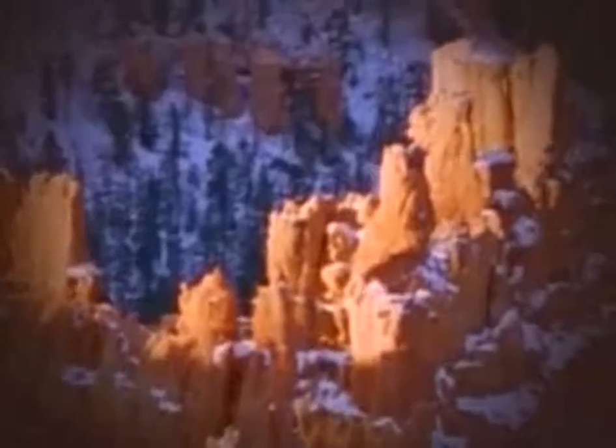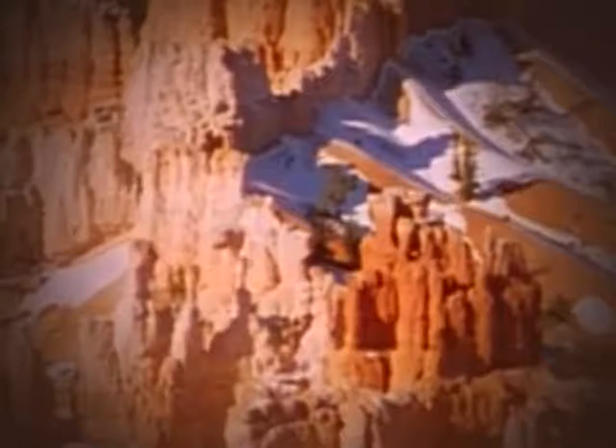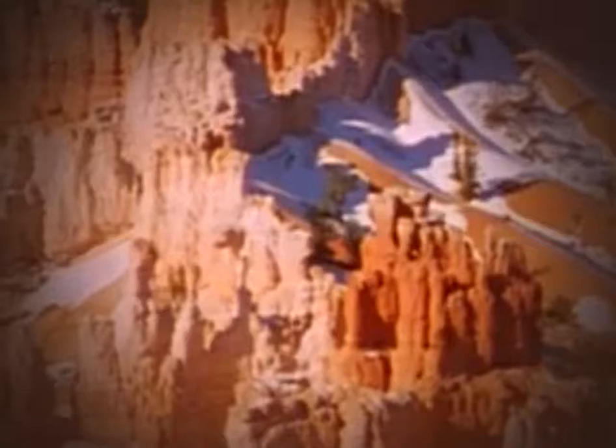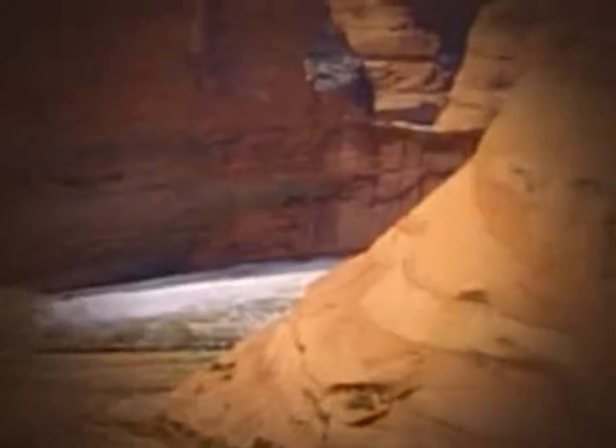It is part of the Colorado Plateau, a great block of the Earth's crust that was arched upward by plate tectonic forces. Water carved this fairyland scene in the soft red rocks of Bryce. In some areas of the Colorado Plateau, running water cuts steep canyons through solid sandstone.